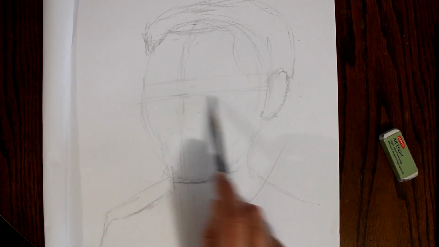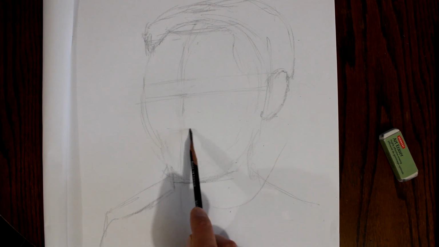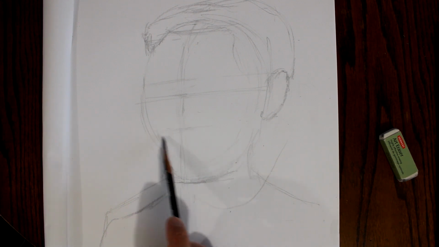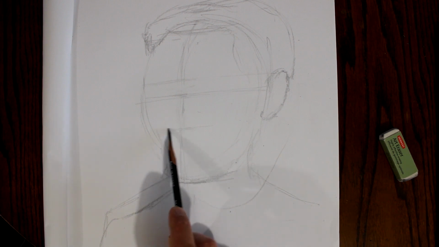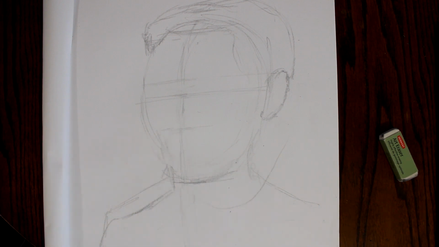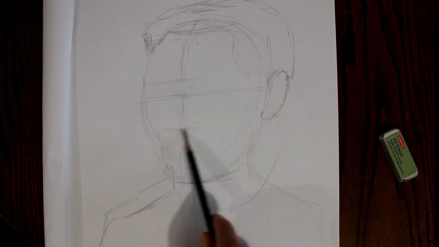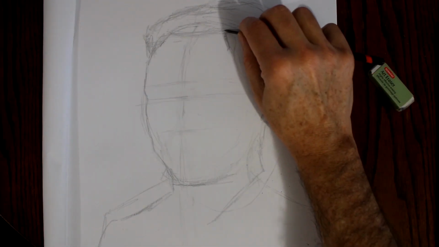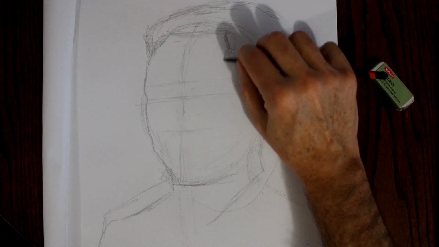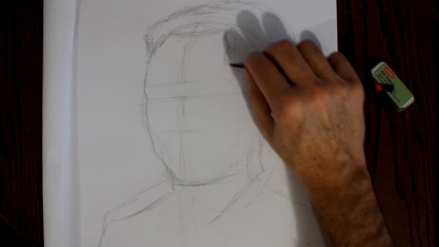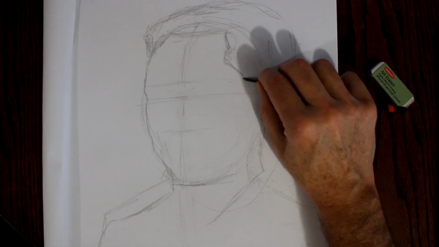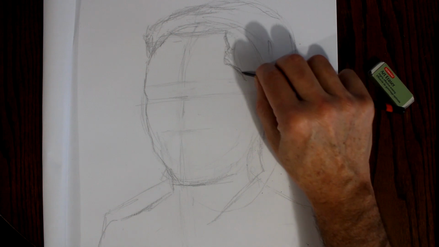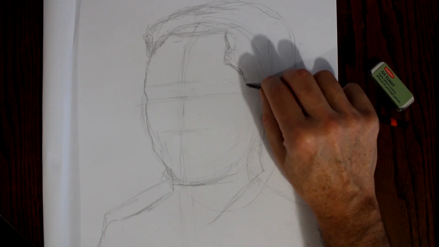Then I'm looking at the angle, the tilt of his head, and I'm putting where I made the marks for where the eyebrows are, the nose, etc. I'm doing the same angle, so I get the tilt right. I'm just using a 4B pencil as well to do this.